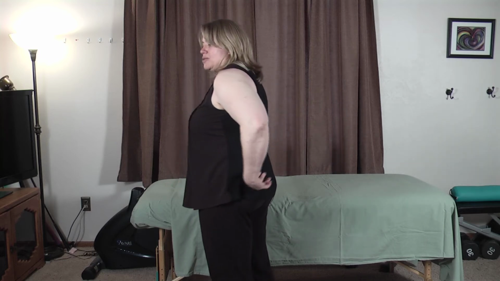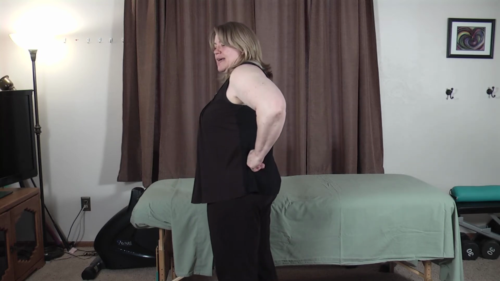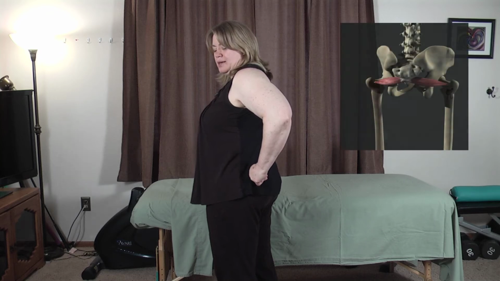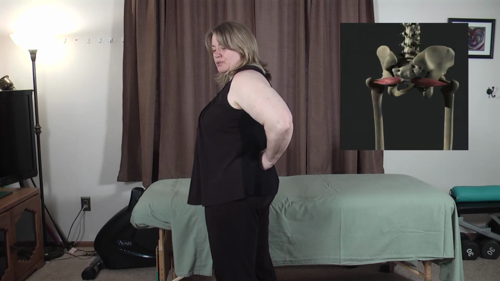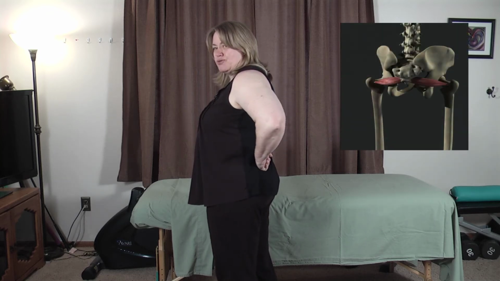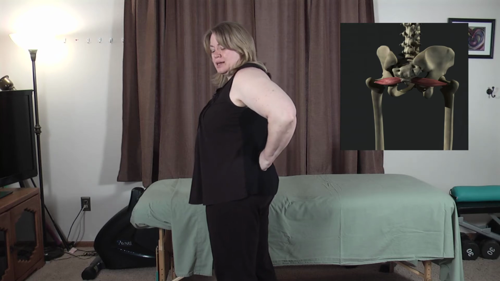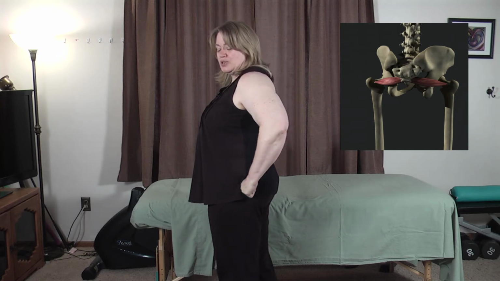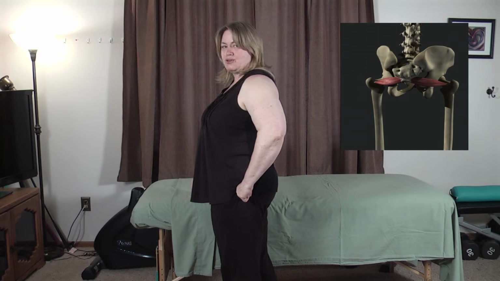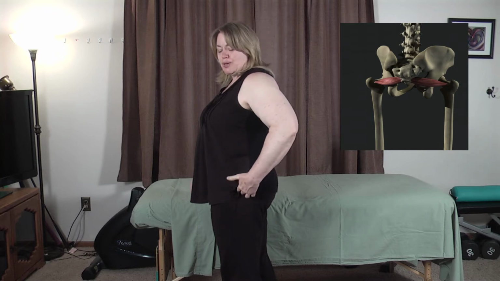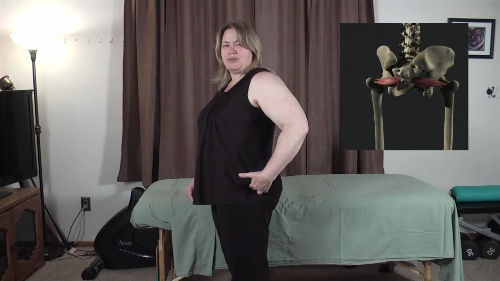Piriformis originates from the anterior aspect or the front of the second through the fourth sacral vertebrae. So it's coming from your sacrum, but the anterior front side of it. It's then going to come out diagonal to insert into the greater trochanter of the femur. That greater trochanter again sits directly lateral. It's at the very top of the femur.